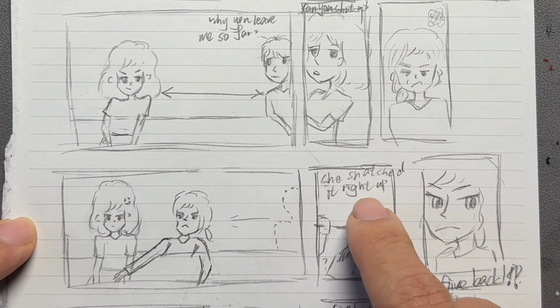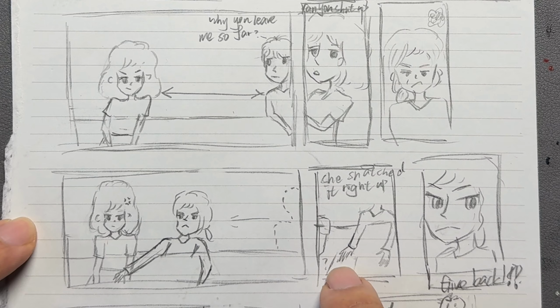She snatched it right up, and there's a question mark there. I'm not sure what's going on here. And the other girl says, "Give it back." I'll try to make this clearer.